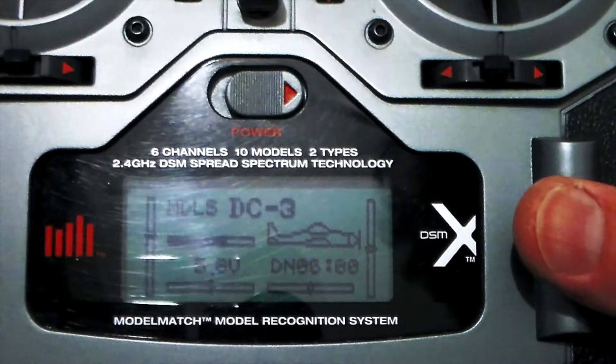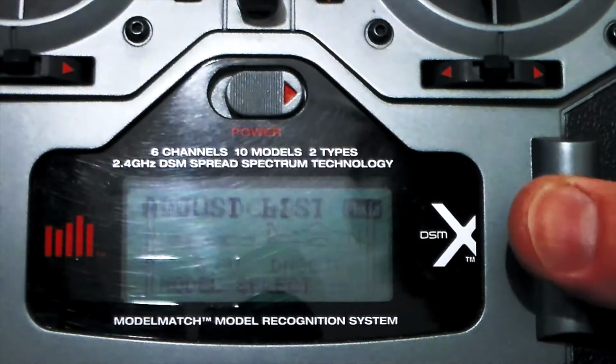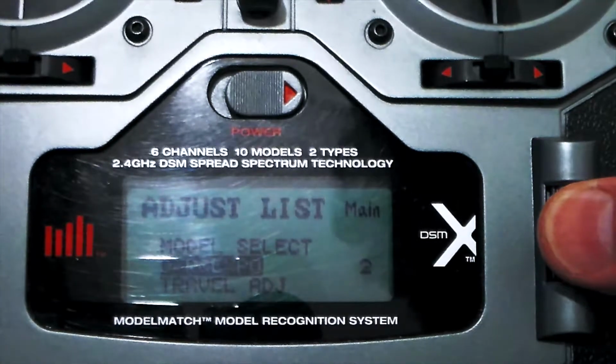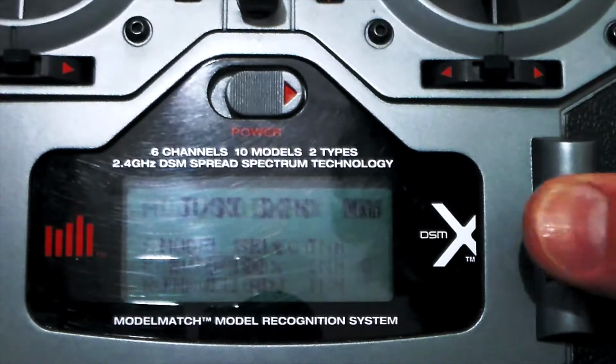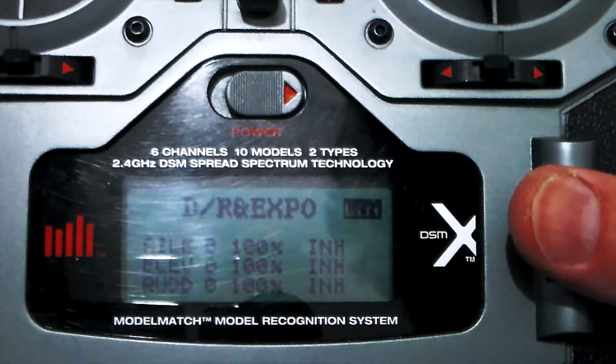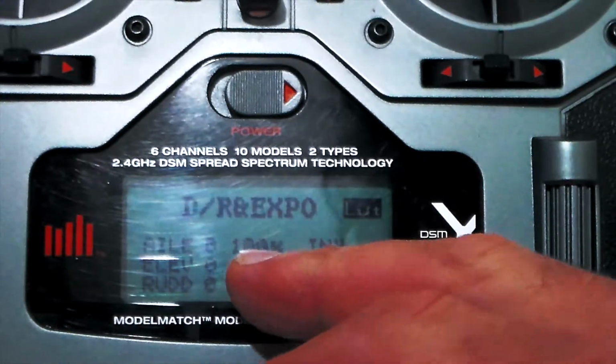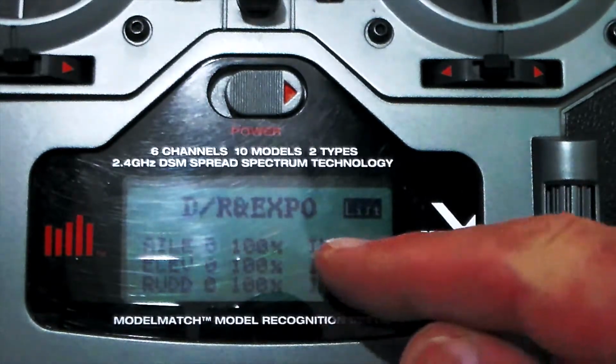Right, so for Expo, you basically just go off the main menu, past model select, and there's dual rates and Expo. So you click that and then you come to the menu. So I've got this on the default, where that percentage number is the travel and the other one is your Expo.